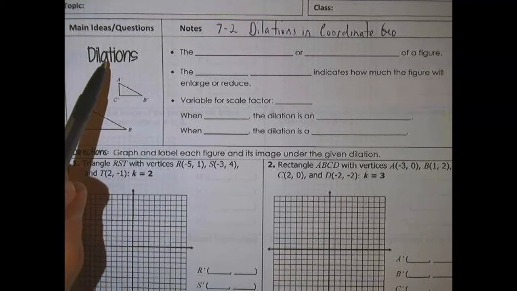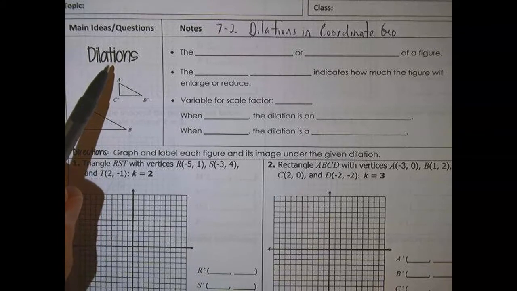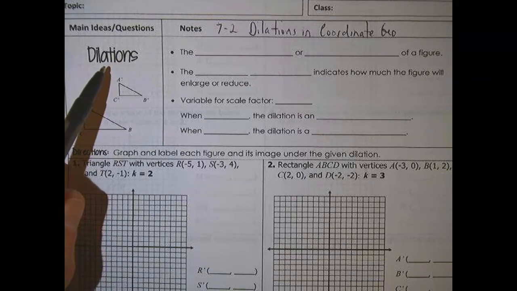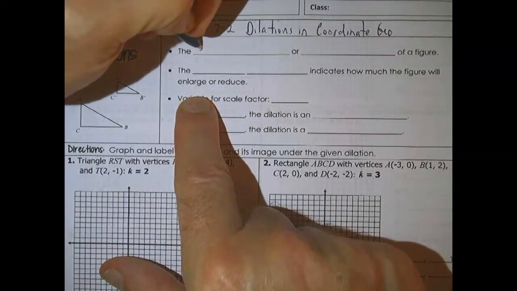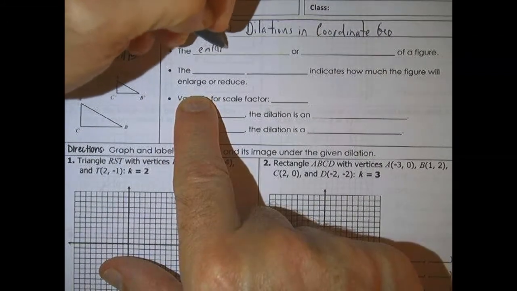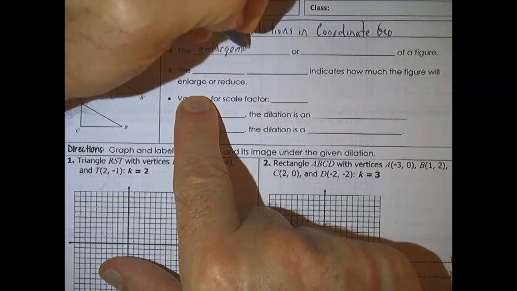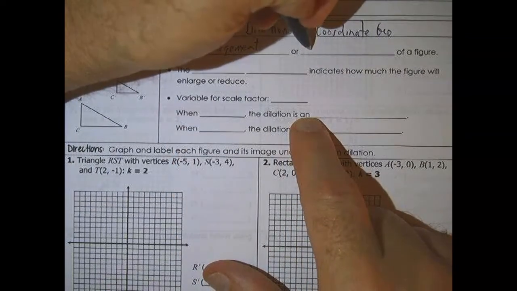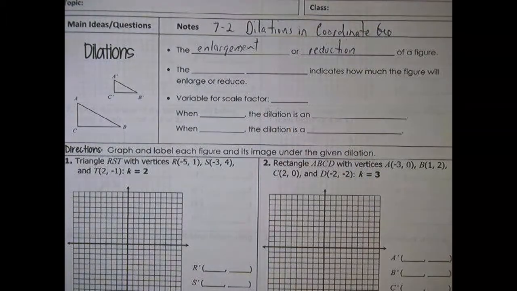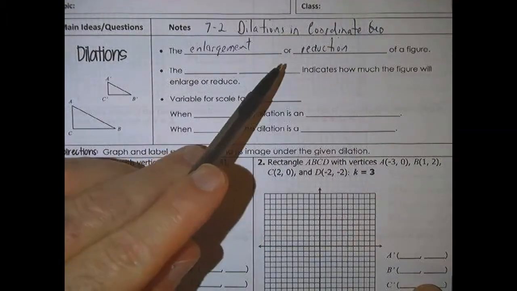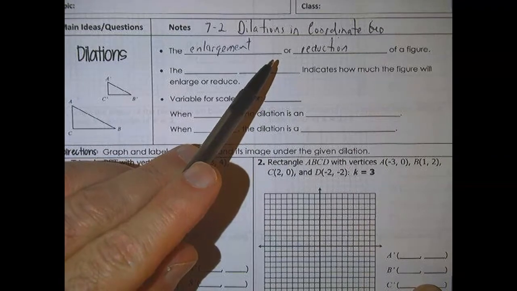A dilation, like your pupil dilating, you think of your pupil getting bigger, but in truth a dilation is something getting bigger or smaller. It's just a change in size without changing the shape. Okay, so it's going to be the enlargement or reduction of a figure. Notice nothing here about it changing its shape, just getting bigger or smaller.